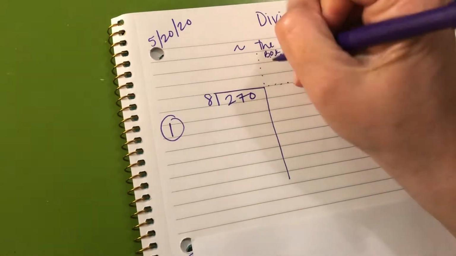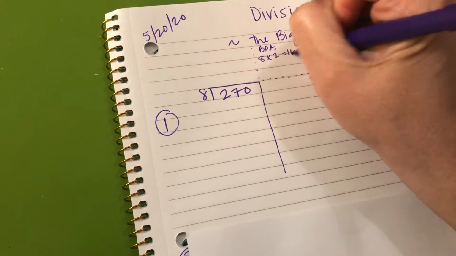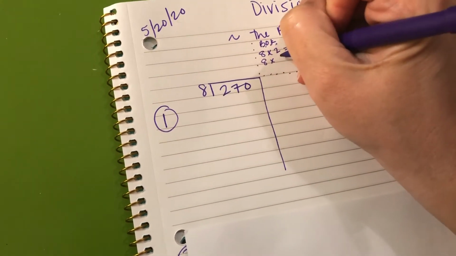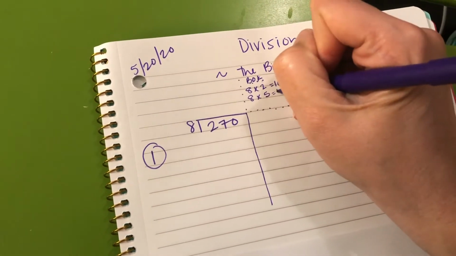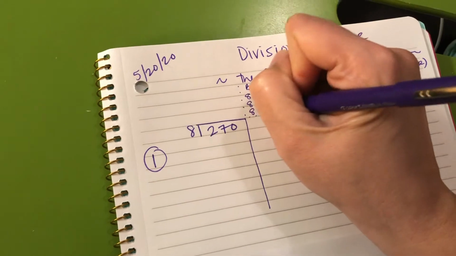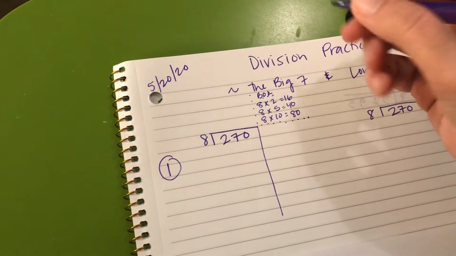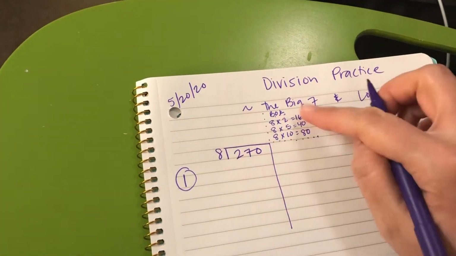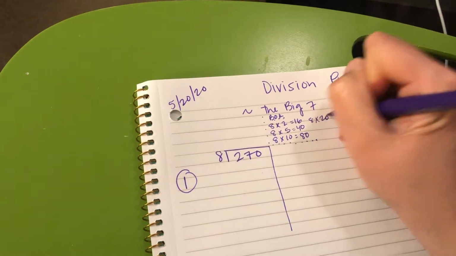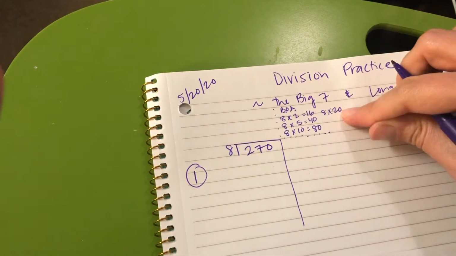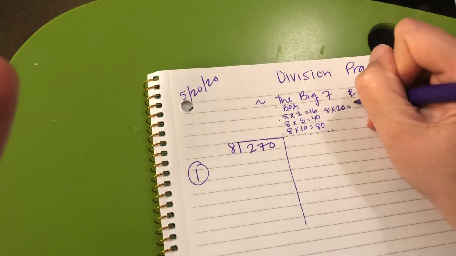equal groups. So I know that if I make 2 groups of 8, that's going to be 16. If I make 5 groups of 8, that is going to be 40. And if I make 10 groups of 8, that is going to be 80. Well, these are kind of small compared to this. I'm going to also think of some larger groups. So 8 times 20, okay, like 2 times 10 would be 20. So 8 times 20 is going to be 160.